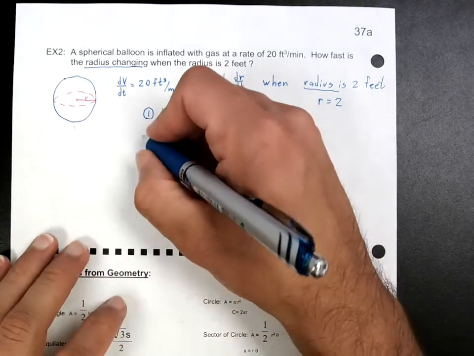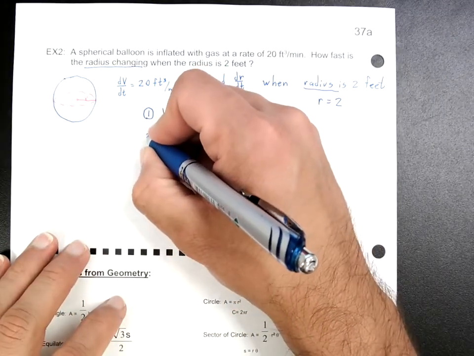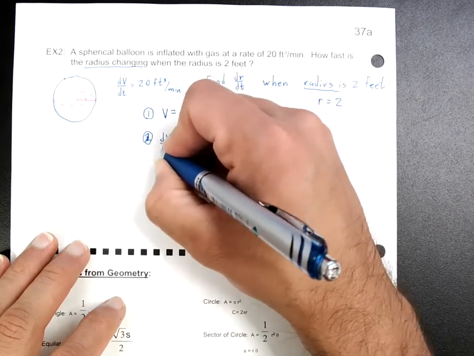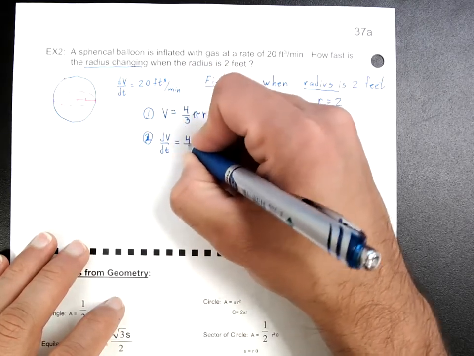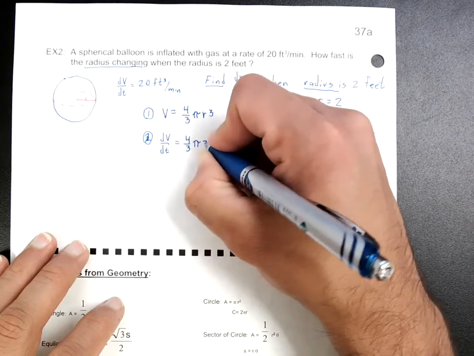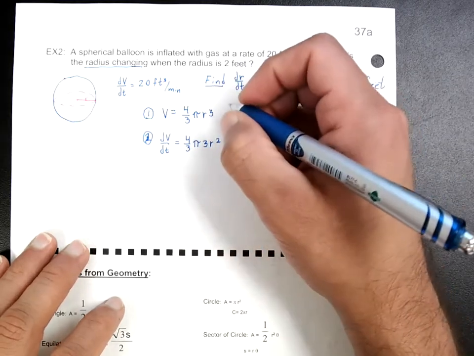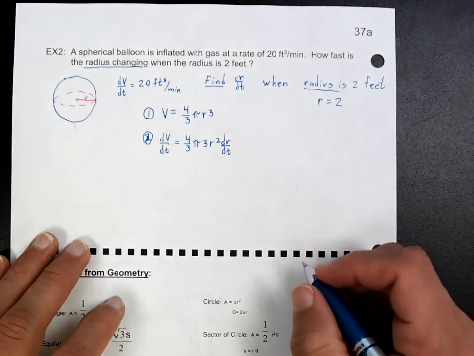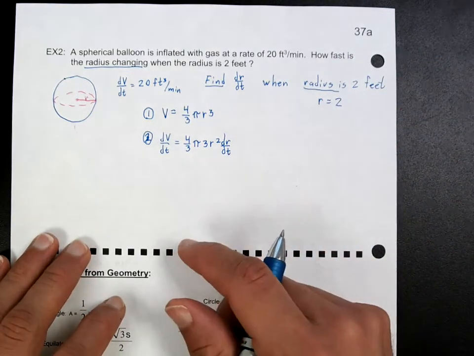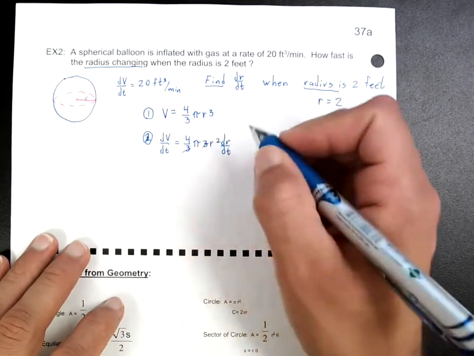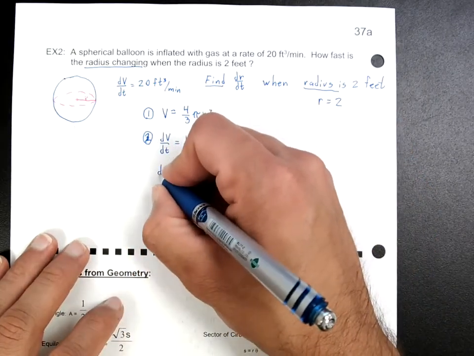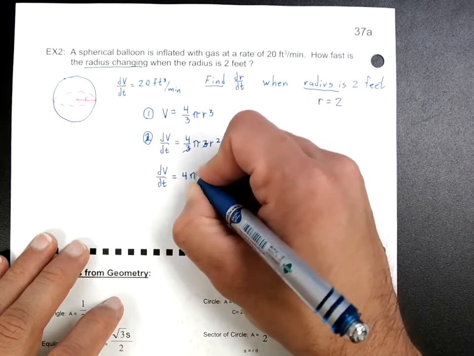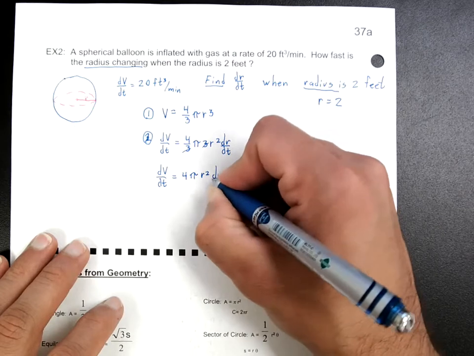All right, so on step number 2, I'll take the derivative. dr dt. Okay, so make sure you understand how I got that derivative. That's going to cancel that. So I have dv dt is equal to 4 pi r squared dr dt.